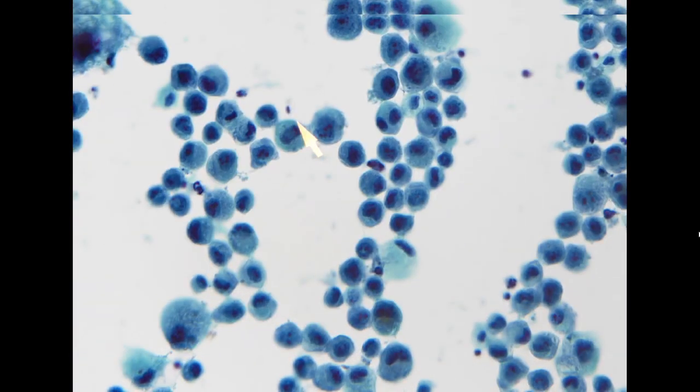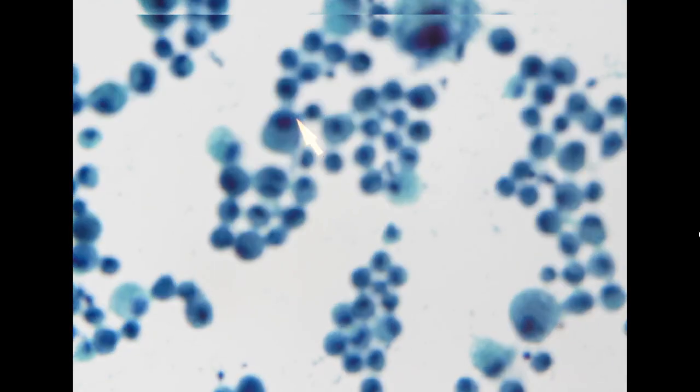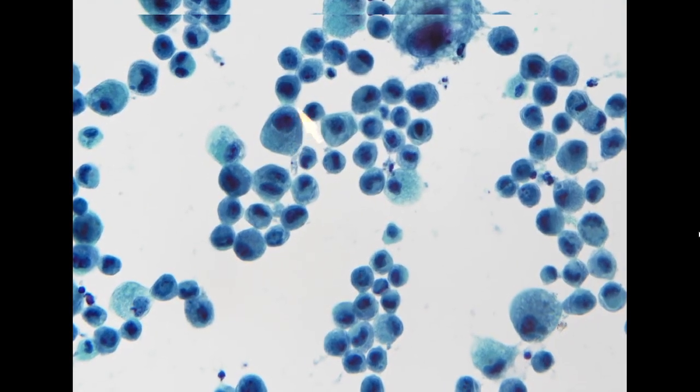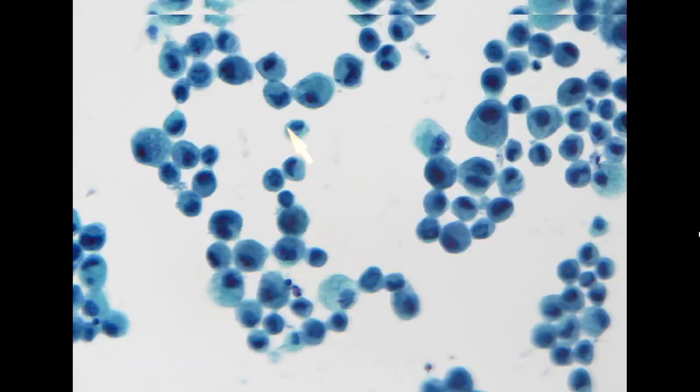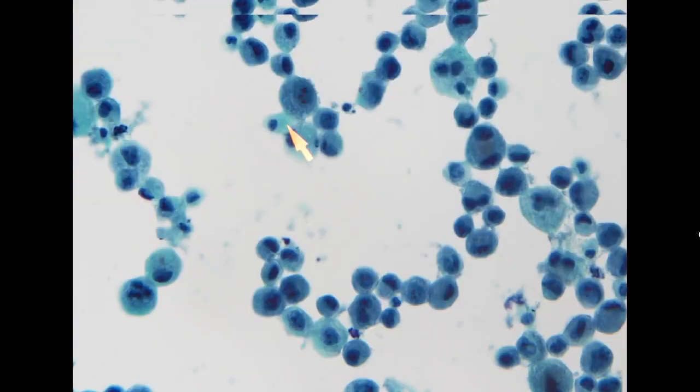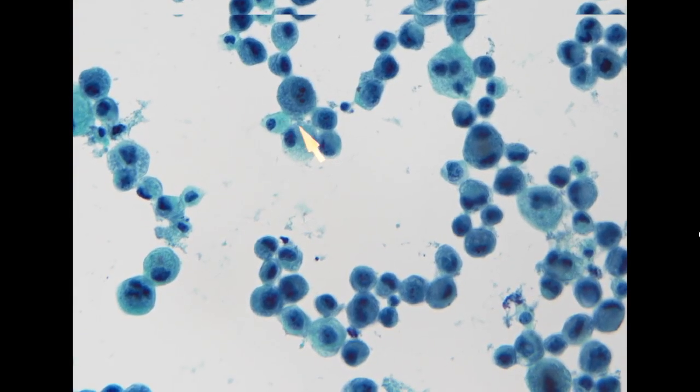Most of the cells have prominent nucleoli, and most of the cells have an eccentric nuclear location. This is a typical cytomorphologic feature for a poorly differentiated adenocarcinoma.